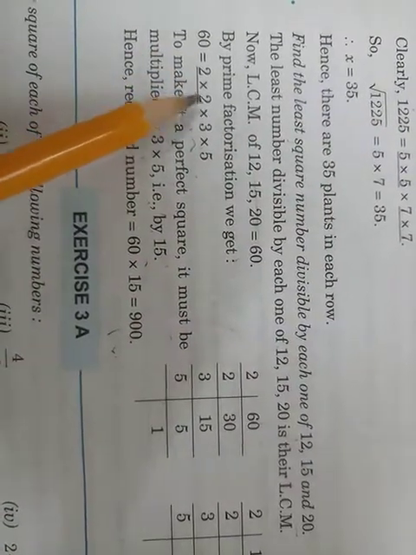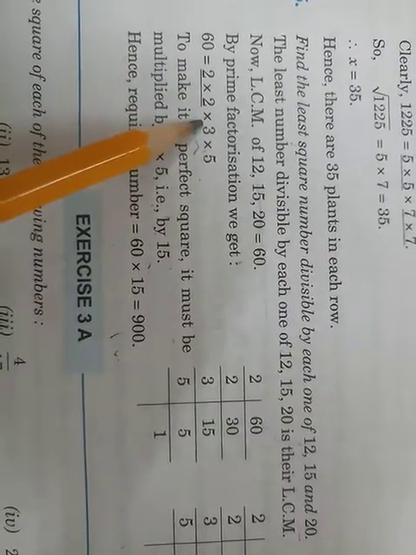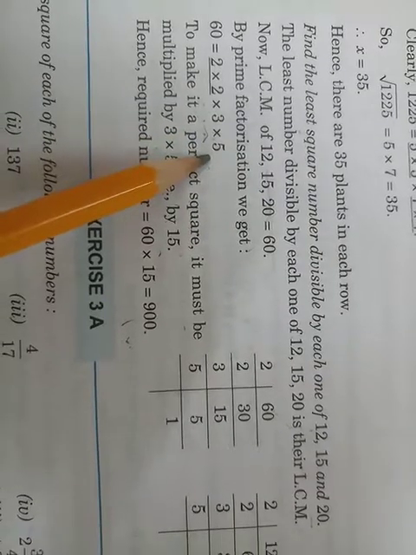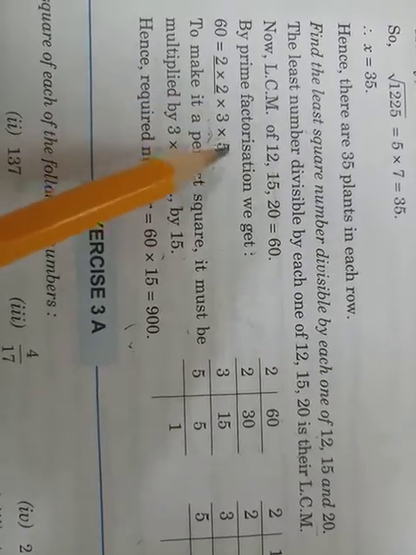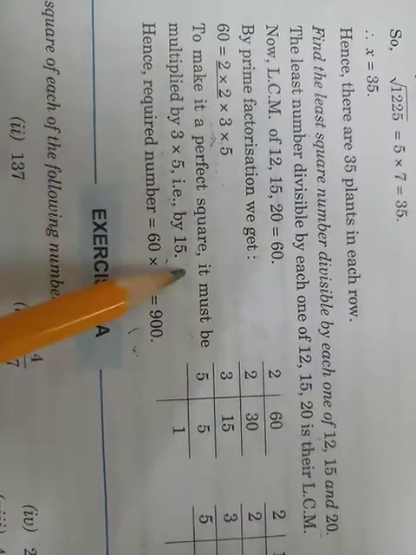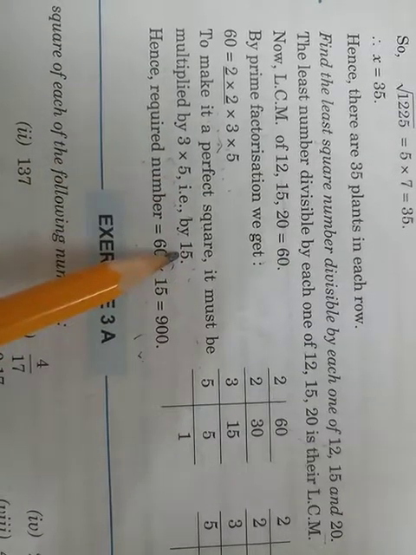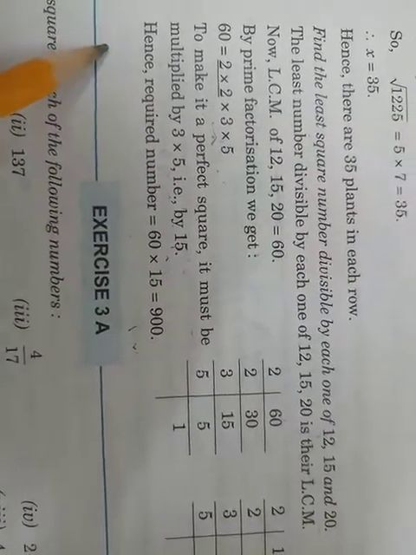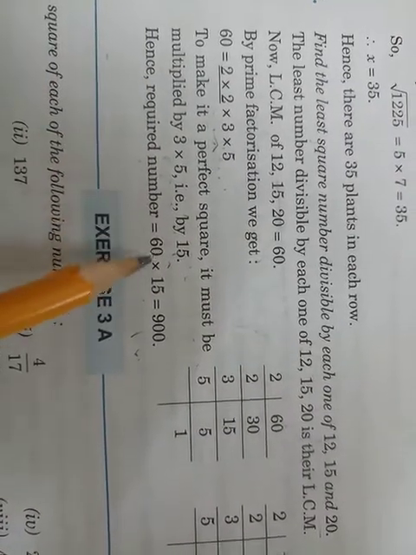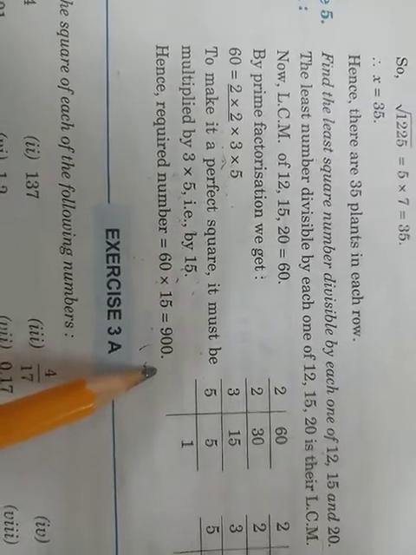Now which is left unpaired? See, in 60, 2 is in a pair, 3 is unpaired and 5 as well is unpaired. So we multiply with one more 3 and one more 5. To make it a perfect square, it must be multiplied by 3 into 5, that is 15. Hence, as we are looking for the least square number, the least square number is 60 into 15, that becomes 900.